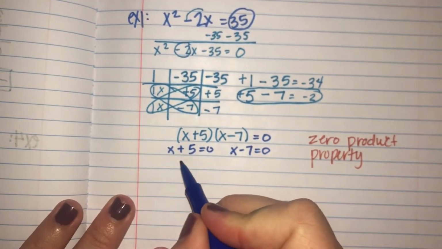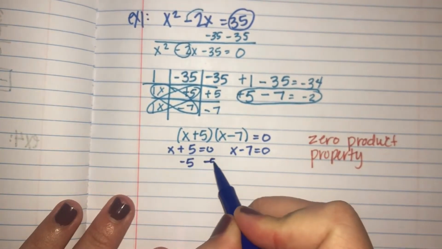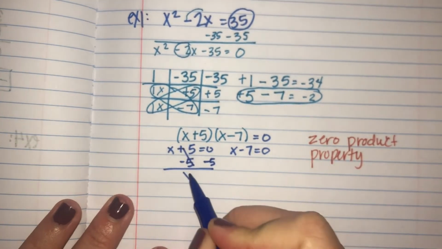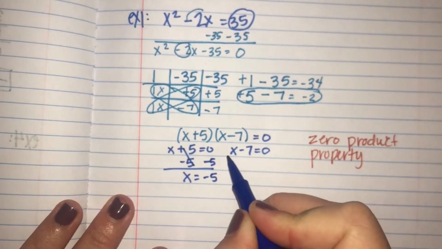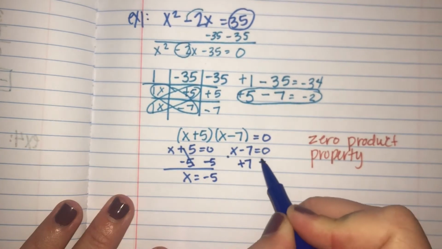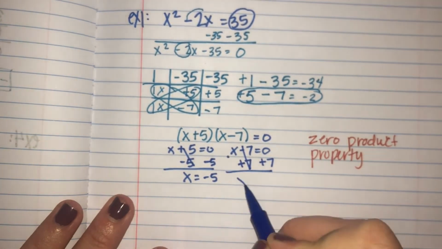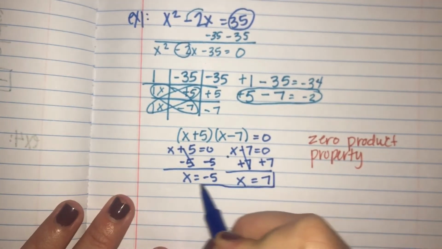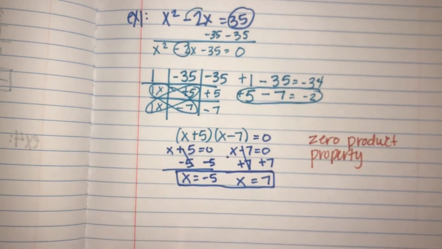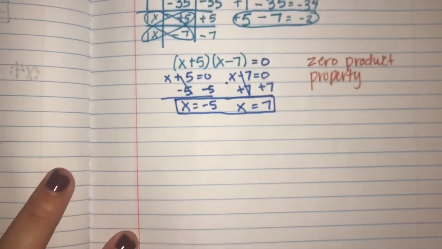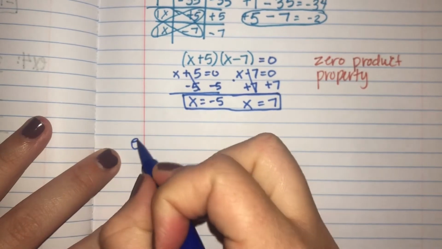Okay, then I solve for x, so I'm going to subtract 5. And then I solve for x here, so I'm going to add 7 because those would cancel. So there are my 2 zeros. There's my answers.